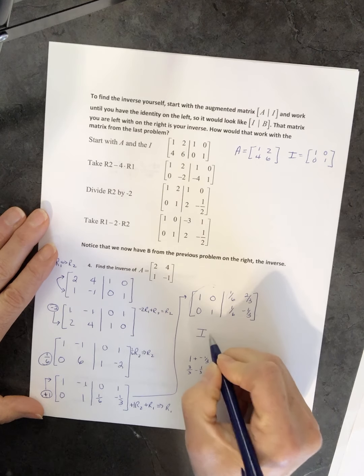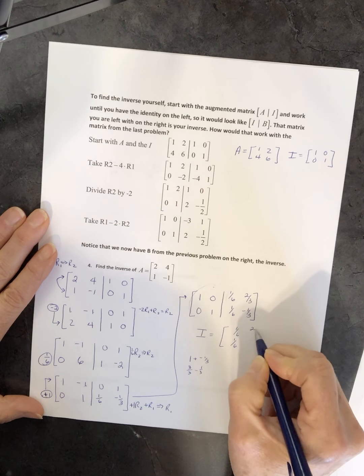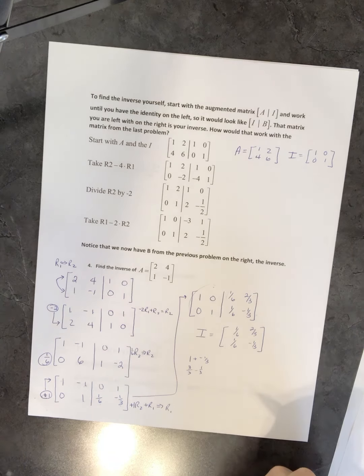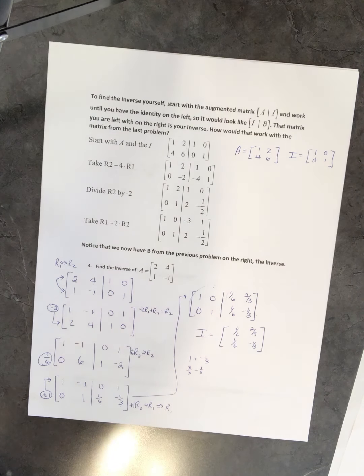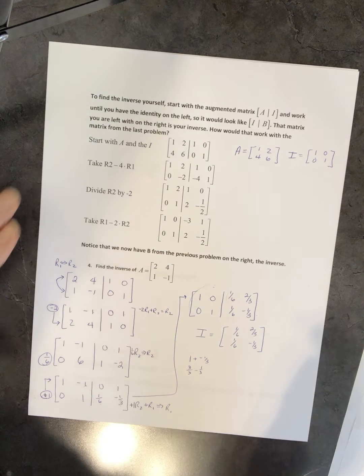So my inverse is 1/6, 1/6, 2/3, negative 1/3. And when you multiply A times the inverse, you should get the identity matrix back.